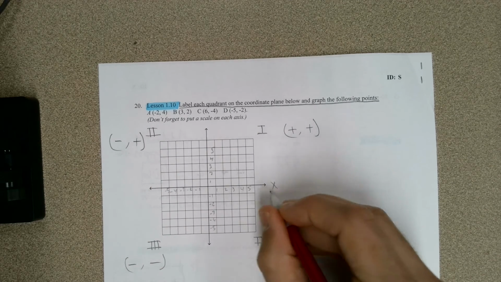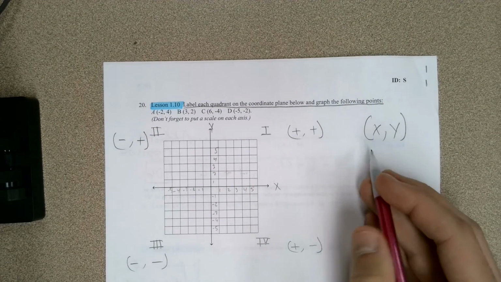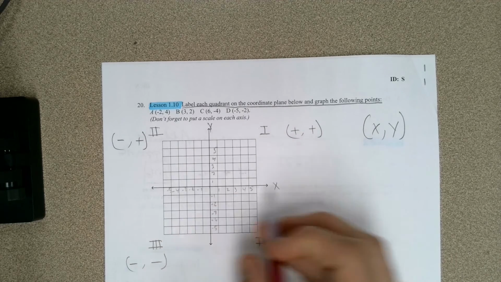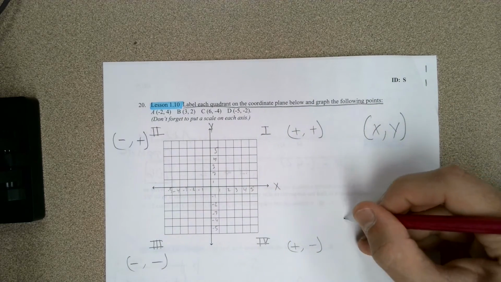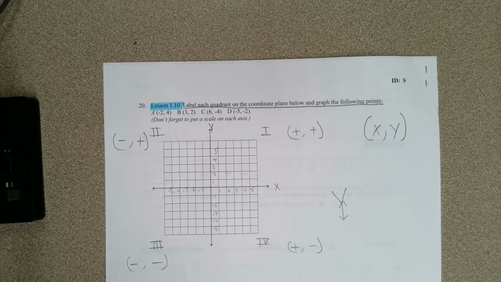I remember this is my x, this is my y, and we're looking at an ordered pair. It always goes x, y. So I know my x is my first number, my y is my second. My x is horizontal, my y is vertical. I remember that because my y goes up and down.